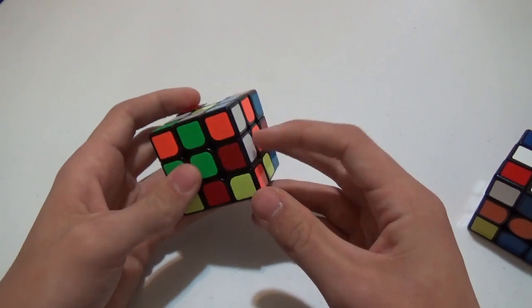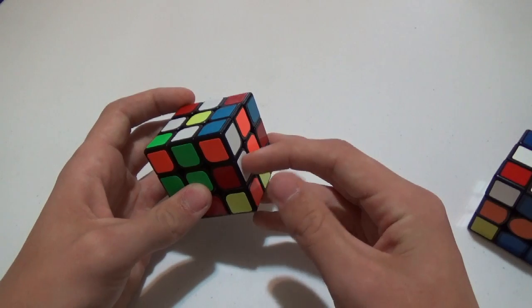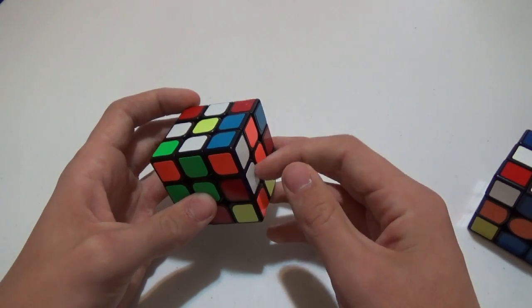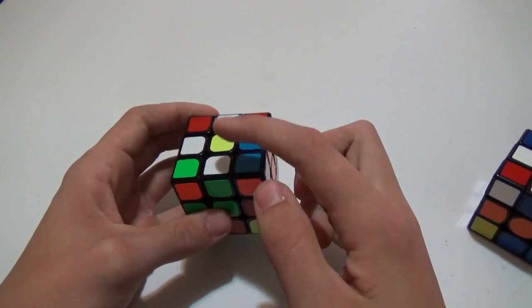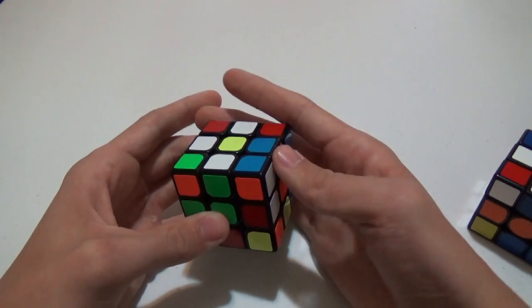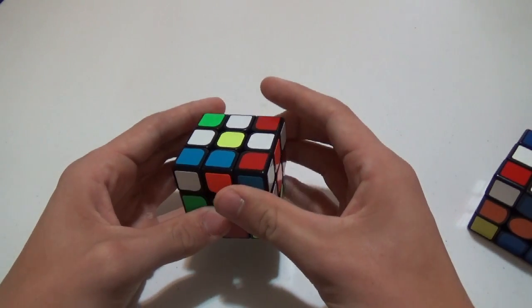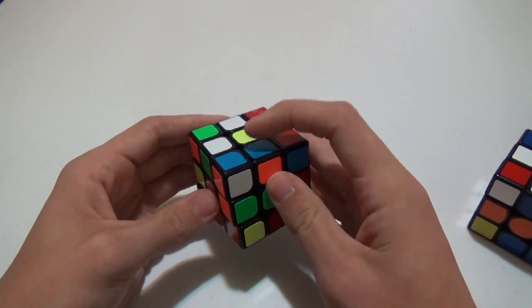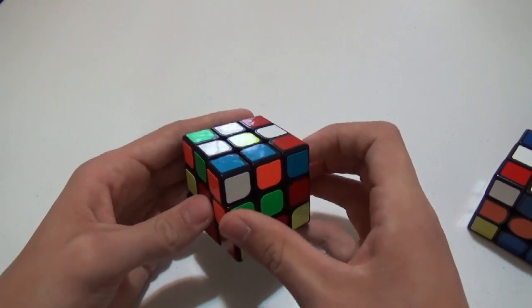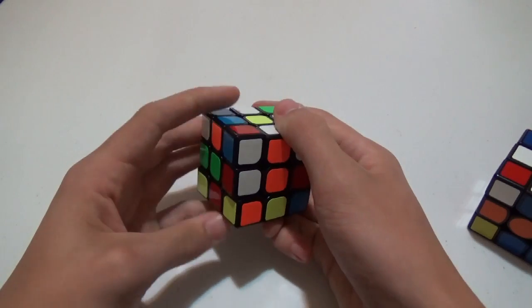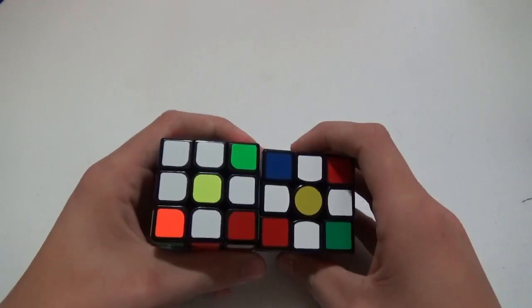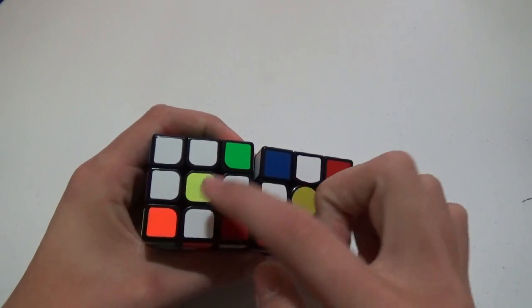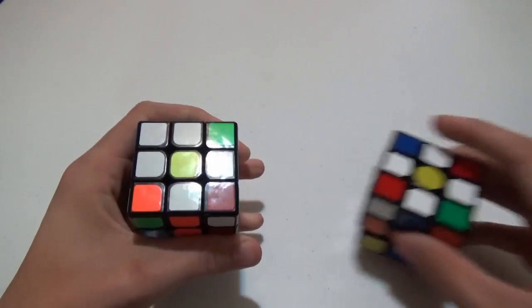So what I see here is that the remaining white edge piece is right here, and I can move it up to this spot, but this edge is in the way. So I'll just need to move it out of the way and then move up this white edge piece into that spot. Now as you can see, we have all four in the right spot.